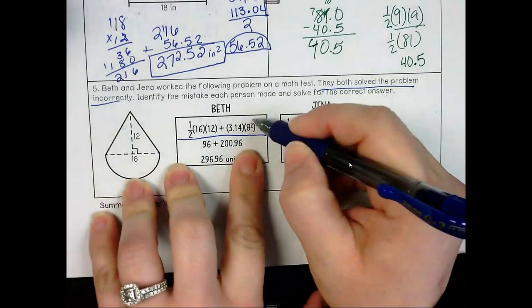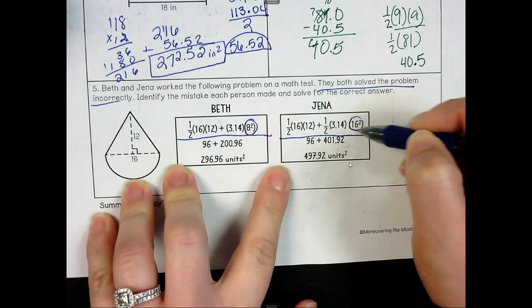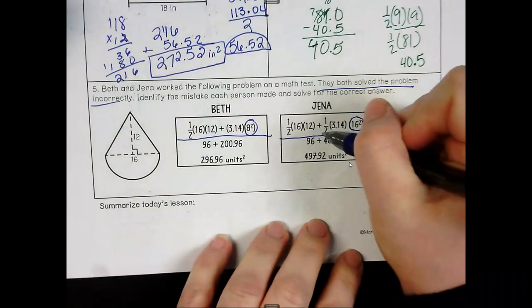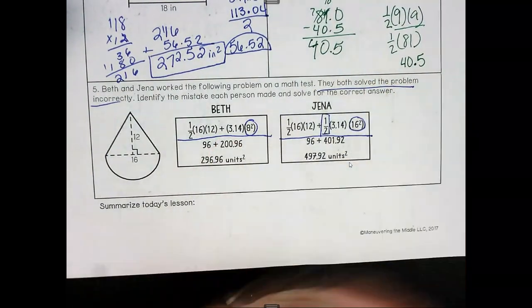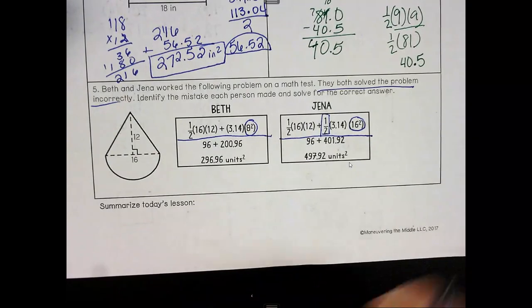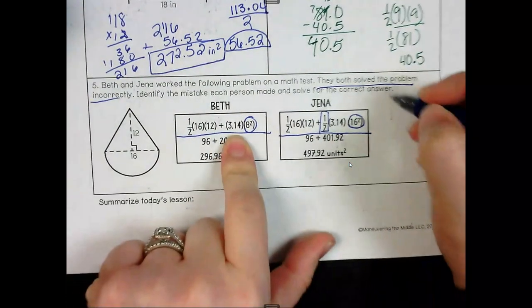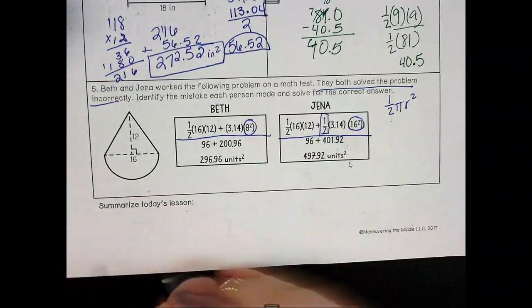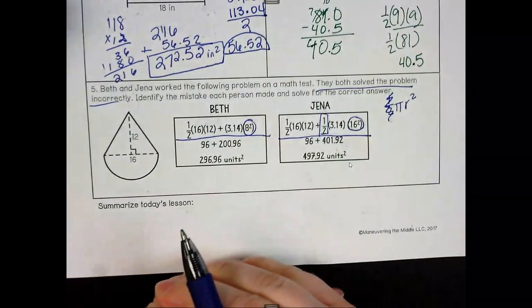One has an 8, one has a 16. What else? One has a 1/2, one does not. Okay, so that's the circle because here's pi. My formula is pi r squared, not 1/2 pi r squared.